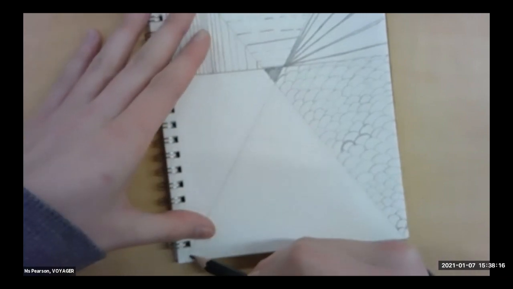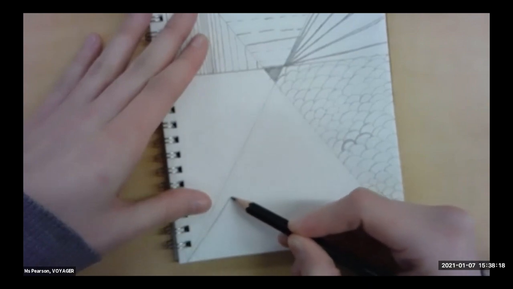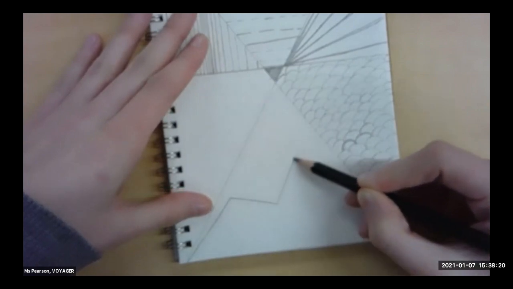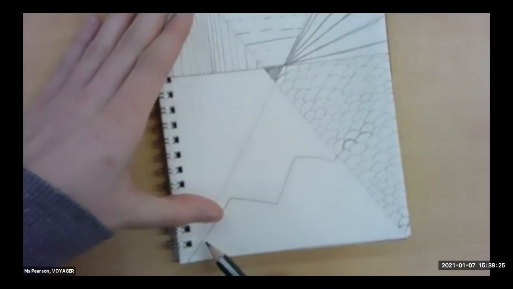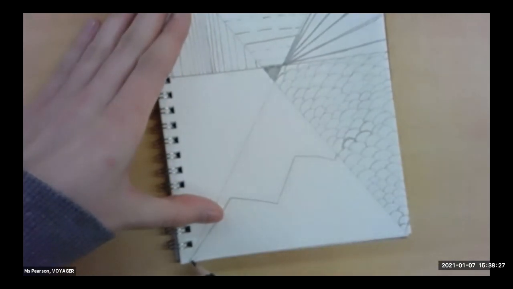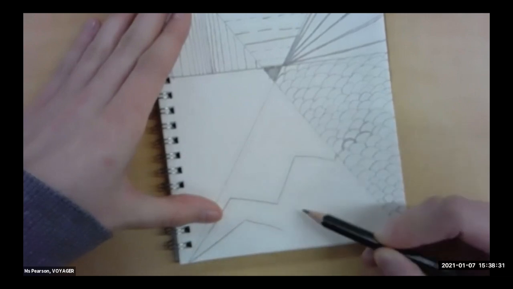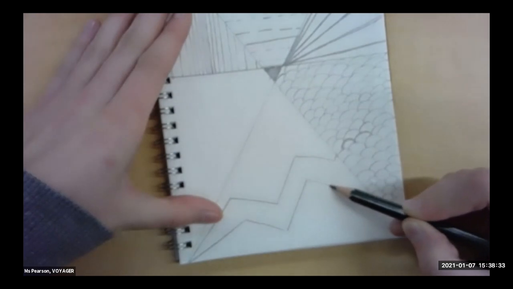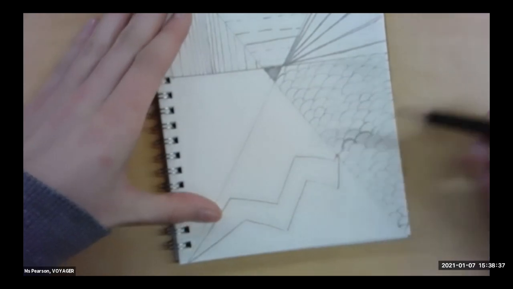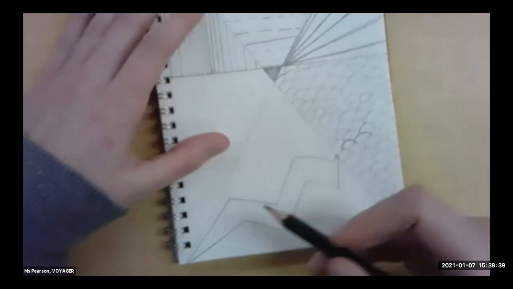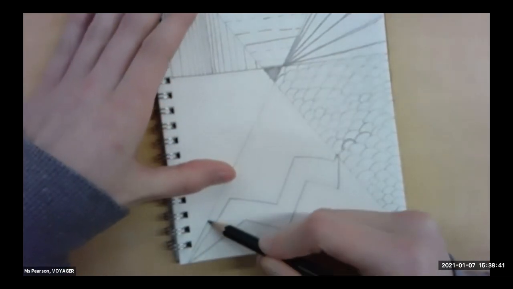Started out in the middle, created one zigzag, then something like that, kind of like a lightning bolt. And then from there, I'm just going to repeat.